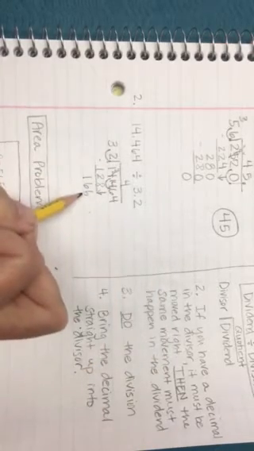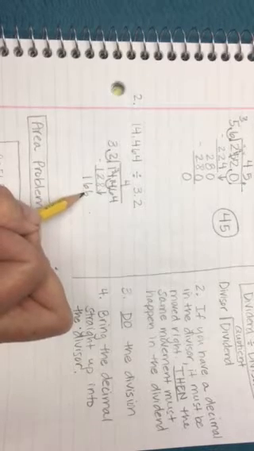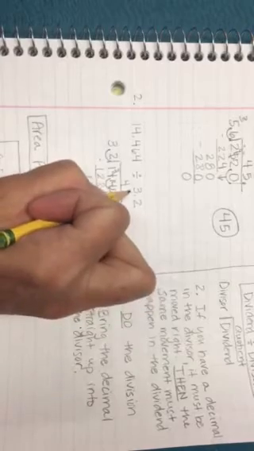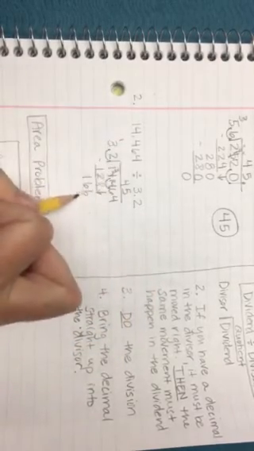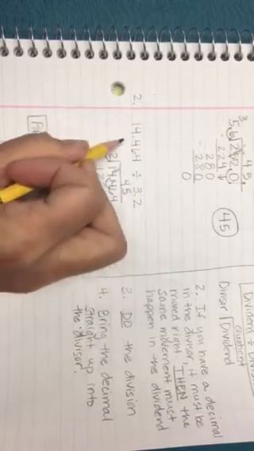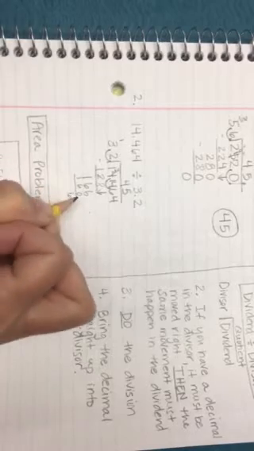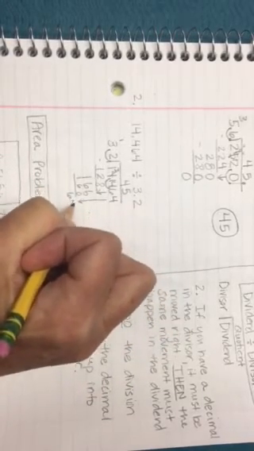Okay, 32 and 166. Well, I know that 30 will go into 150 about 5 times. So I'm going to try 5. 5 times 2 is 10. 5 times 3 is 15, plus 1 is 16. I'm at 6. And now I'm going to bring down my 4.